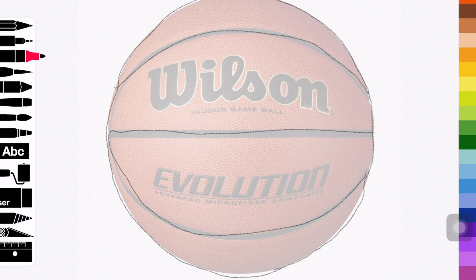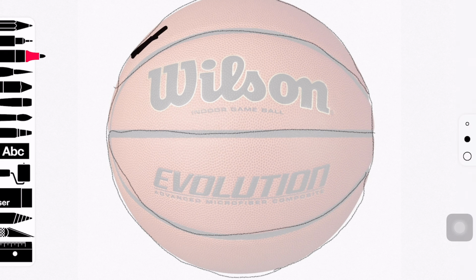I can go in here and use a bigger tool to maybe do the coloring of the ball itself. Oops, I didn't get it. Got to do that better. There we go. So now I can color my orange basketball. So I can do my drawing. Now, I've done a terrible job of drawing, but I just wanted you to see.